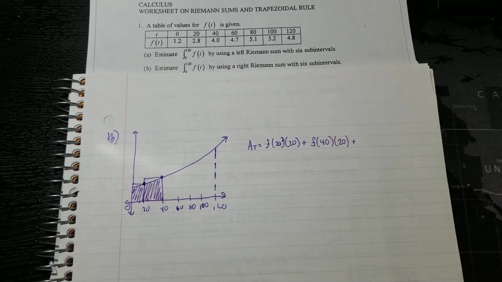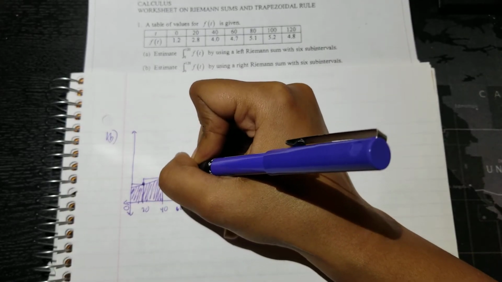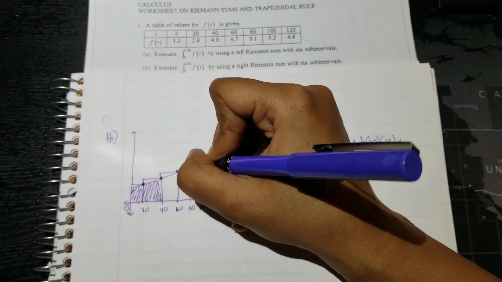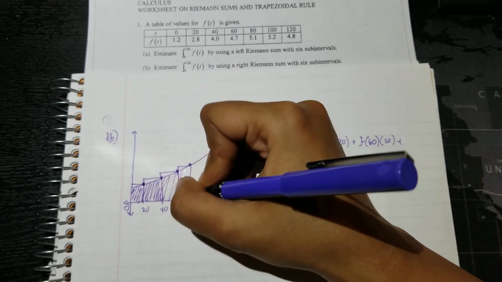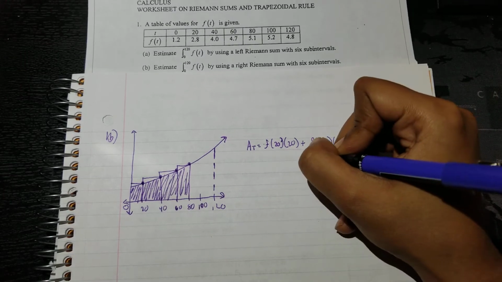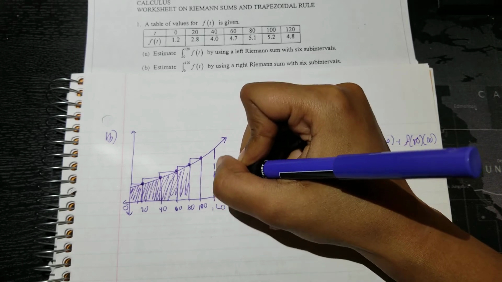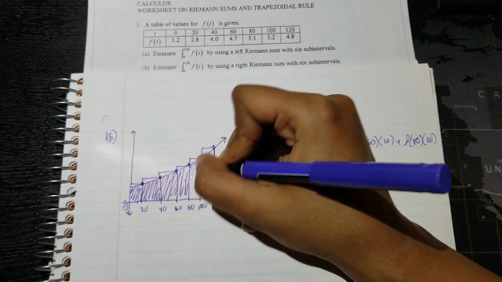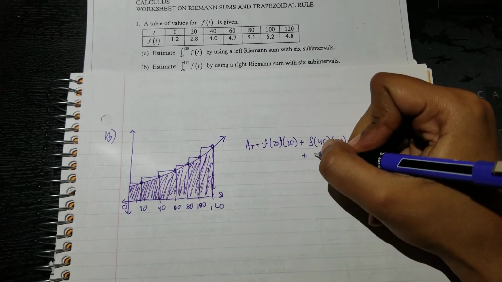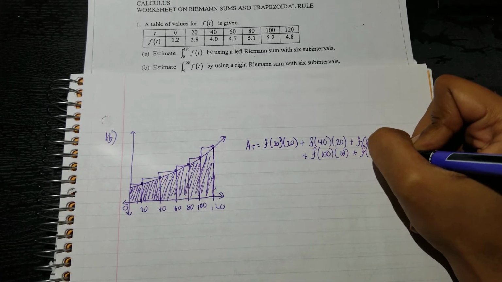So multiply by 20, and then start here from 60, go over, f of 60 times 20 plus, start here from 80, go over, shade that in just for consistency purposes, f of 80 times 20 plus, hit the curve, go over, and then hit the curve again and go over. Shade that in. I have 6 rectangles, so I have exactly what I need. f of 100 times 20, and then plus f of 120 times 20.